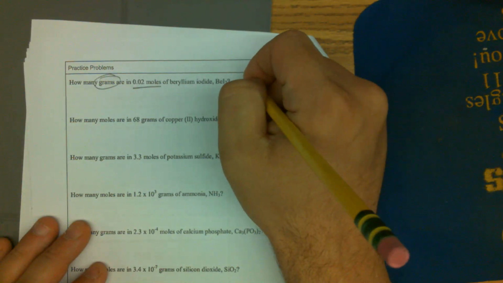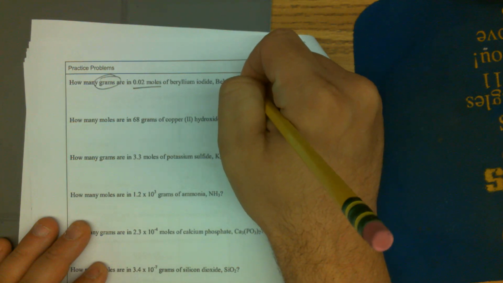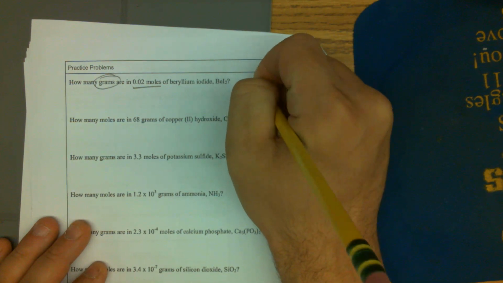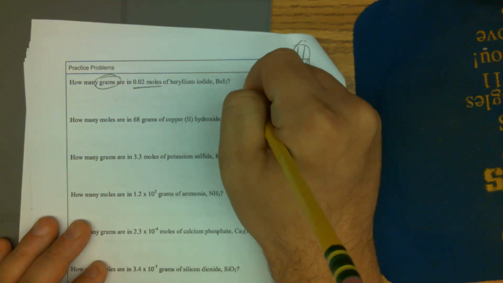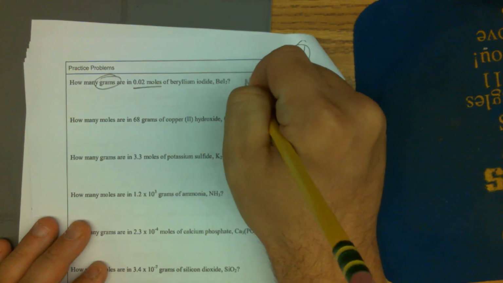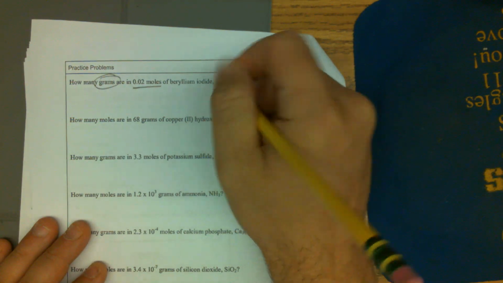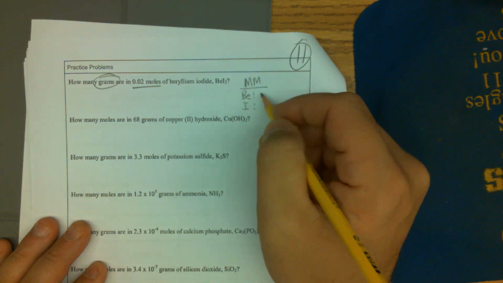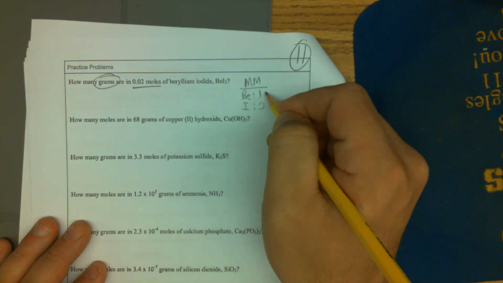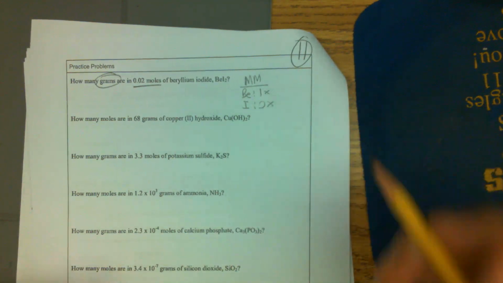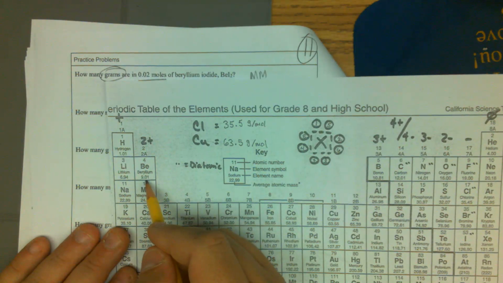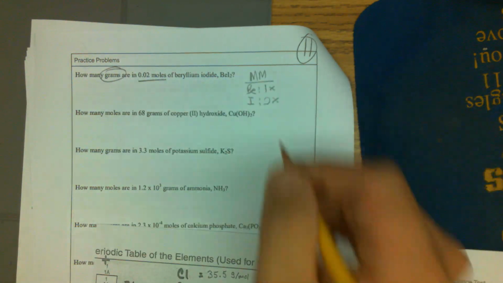All right, so if we have BeI2, our molar mass is going to be the Be, 1 Be, 2 I's, so 1 and 2. Then we're going to multiply this by the mass of each of them. So if we look up beryllium, beryllium is 9.01.